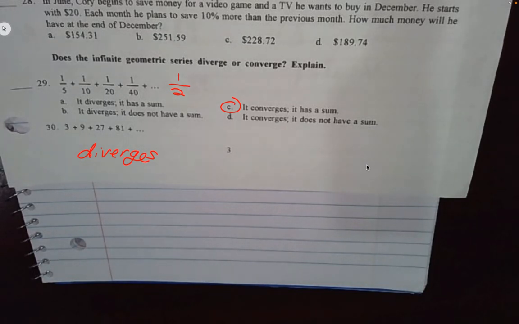Okay, that's that paper. Wait, we have one more. This one, you're multiplying by what? 3. So it what? Diverges. Diverges, doesn't have a sum.